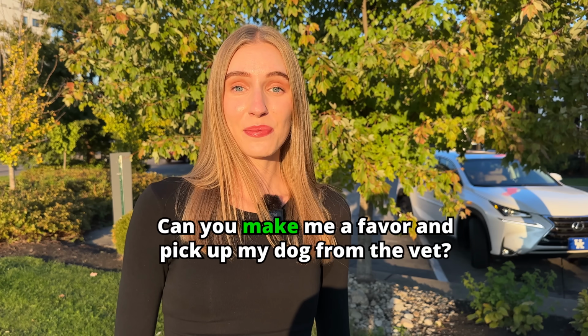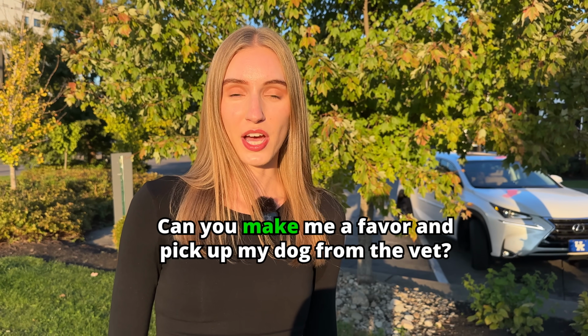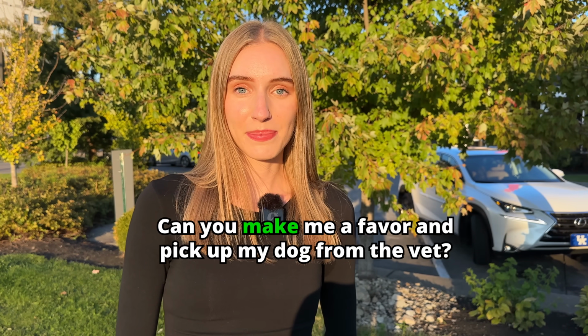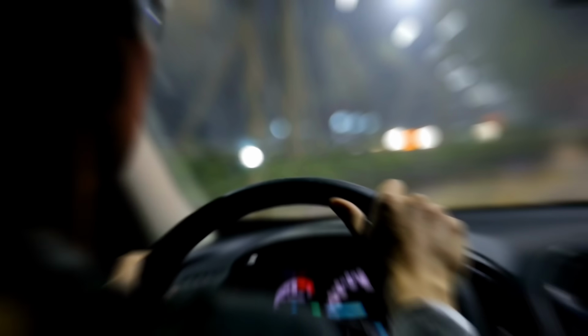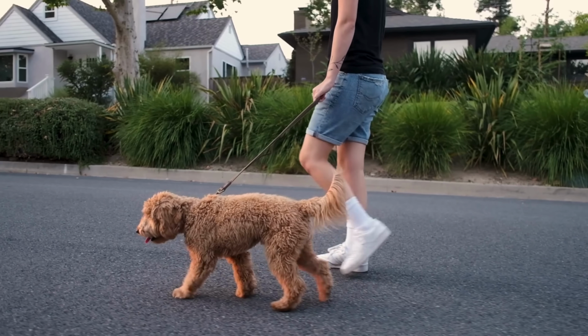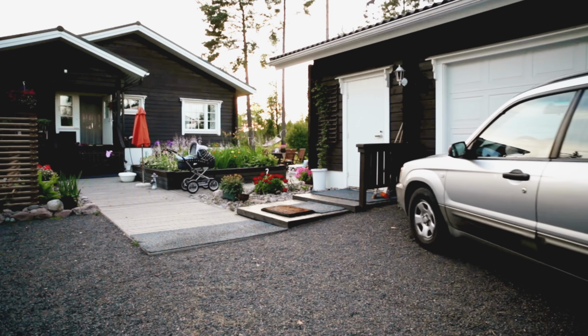This is a small favor and it's not a big deal, right? But on the other hand, make is a bigger deal. Can you make me a favor and pick up my dog from the vet? This is a really big favor because you might have to take time off of work, go pick up the dog, take care of the dog, and drop him off at your friend's house. That's a really big deal.